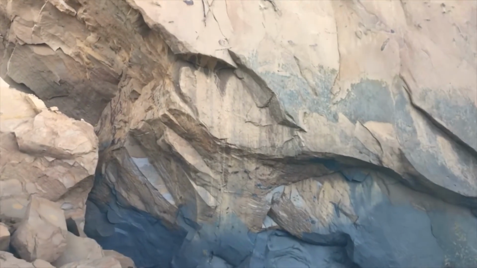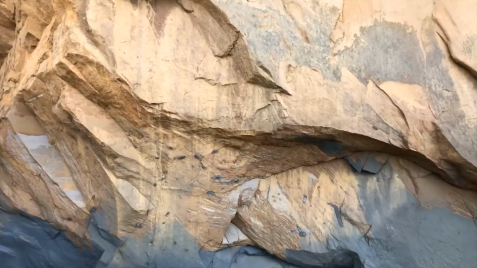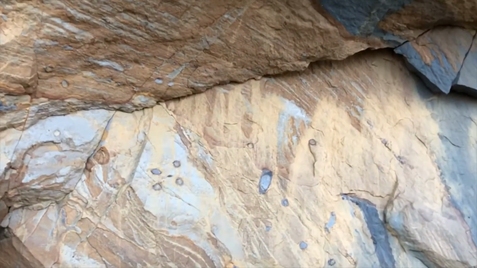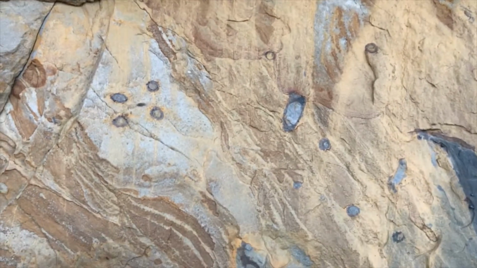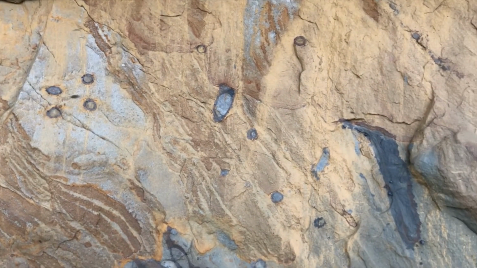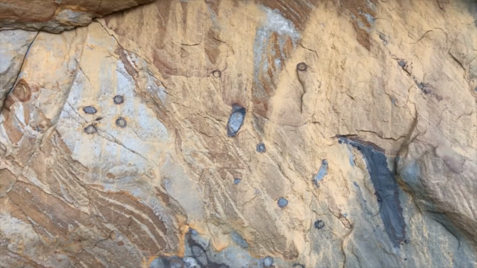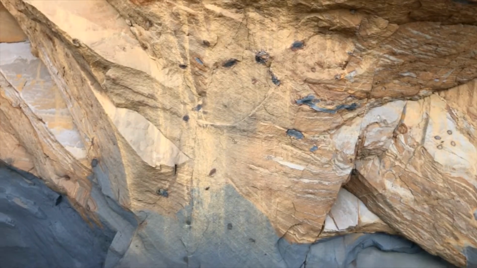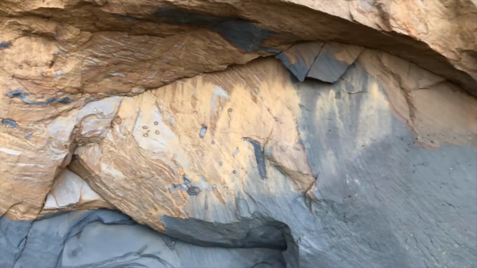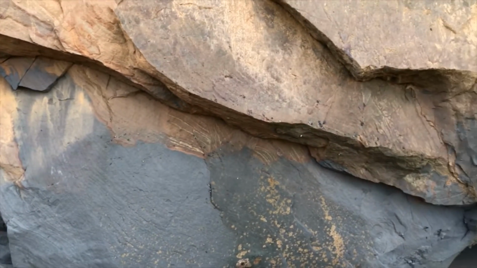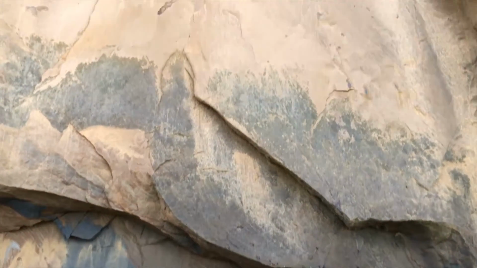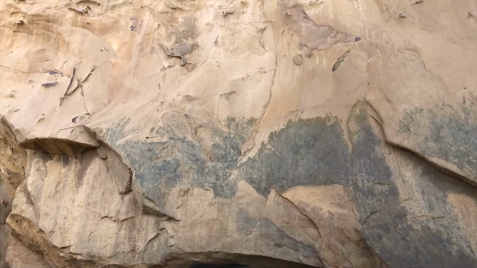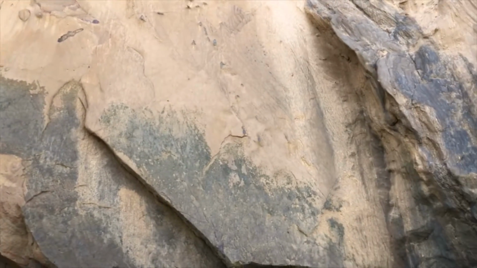Approaching a fairly massive unit, and we now start to see evidence of bioturbation by fairly robust ophiomorpha. They predominantly appear to be parallel to the bedding, but there are a few that are vertical, suggesting that there are some few escape structures.